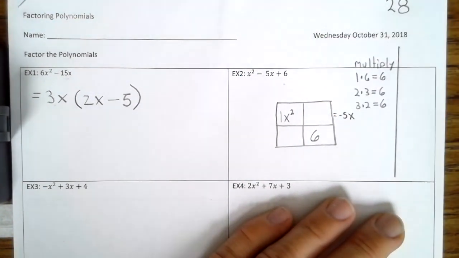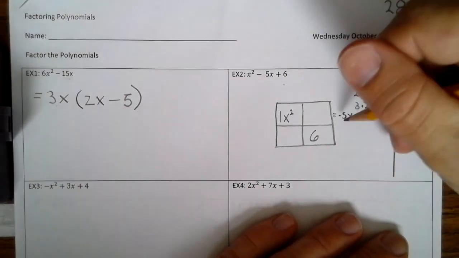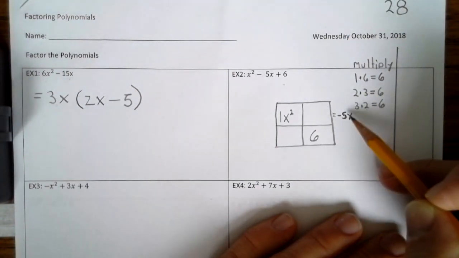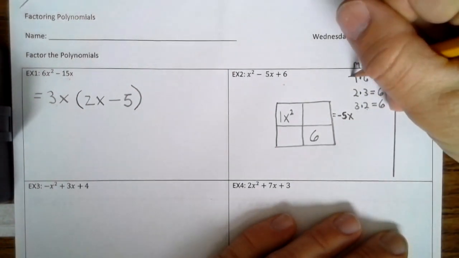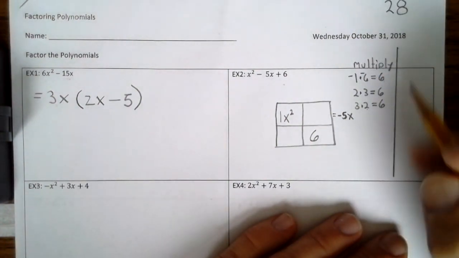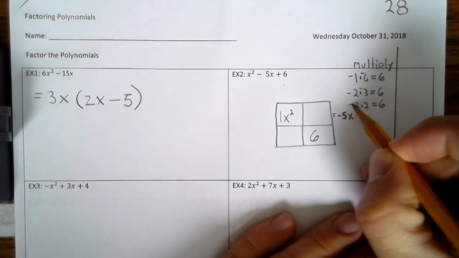Okay. So, which causes a problem, we can't have positive numbers and then a middle negative number. So we need to change this to negative 1, negative 6, which is still positive 6, negative 2 times negative 3, which is positive 6, and negative 3 times negative 2.